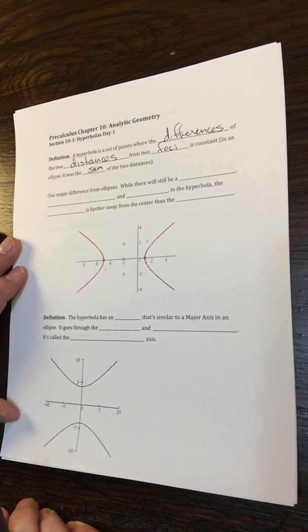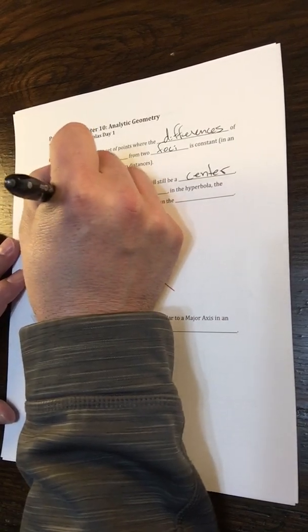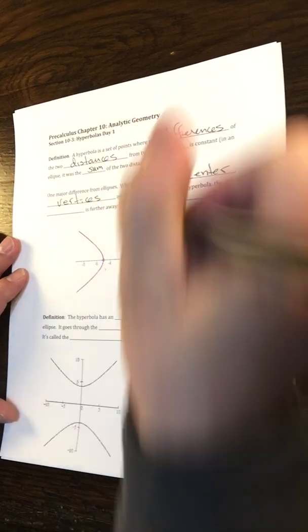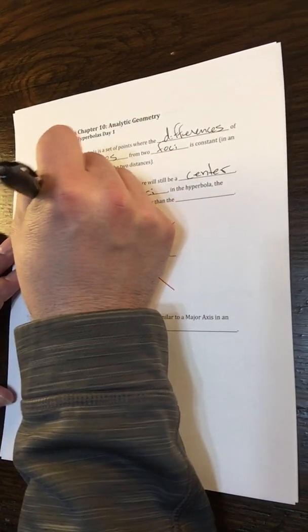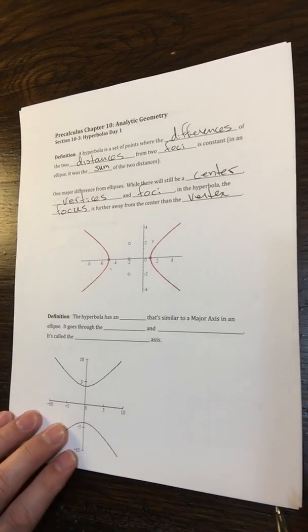One major difference from ellipses, where there will still be a center, there will still be vertices, and there will still be foci. So it's very similar to an ellipse. But in the hyperbola, a focus is actually further away from the center than the vertex. Okay, that's an important distinction between these two.